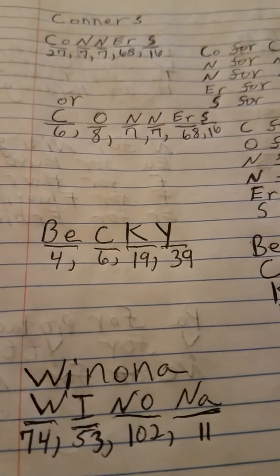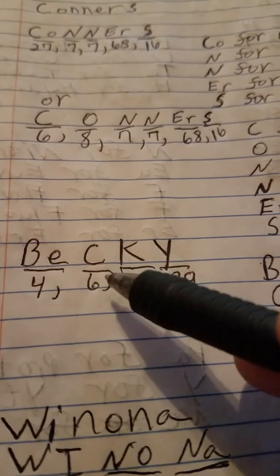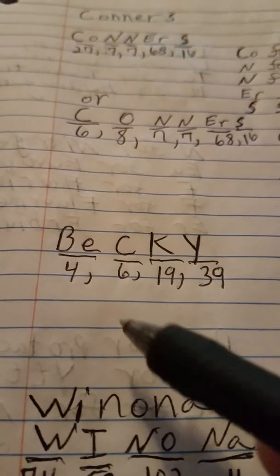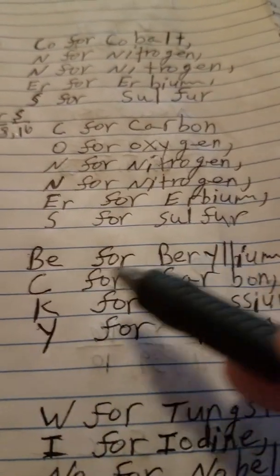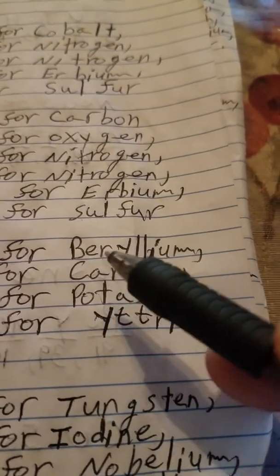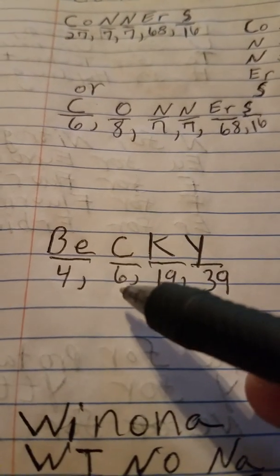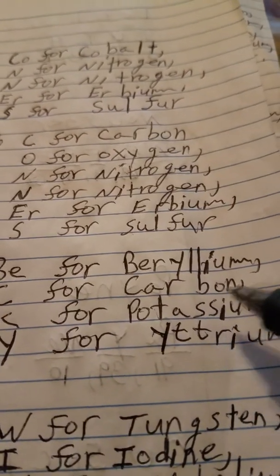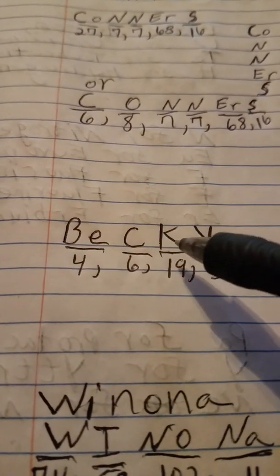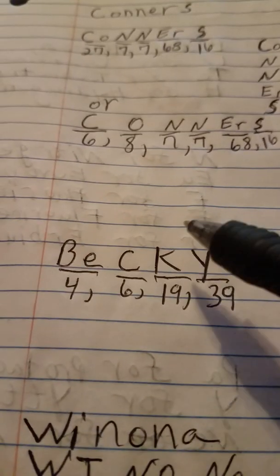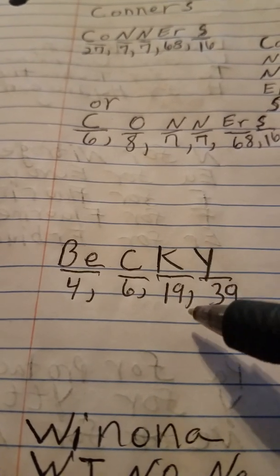Then we have the name Becky, B-E-C-K-Y. Do you know anybody named Becky? Maybe your name is Becky. We have capital B and a small e with atomic number 4, and that's for beryllium. Capital B and a small e is the chemical symbol for beryllium, B-E-R-Y-L-L-I-U-M. Then we have C for carbon, with atomic number 6. Carbon is C-A-R-B-O-N. Then we have capital K for potassium, with atomic number 19, excuse me, not 16, 19.